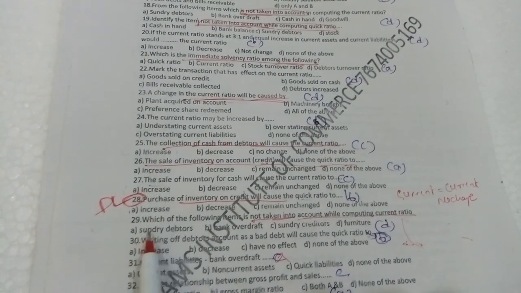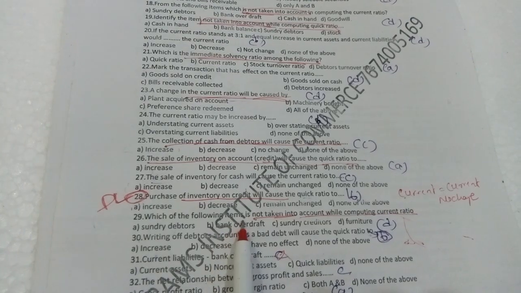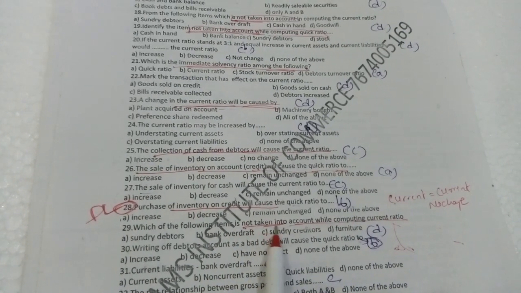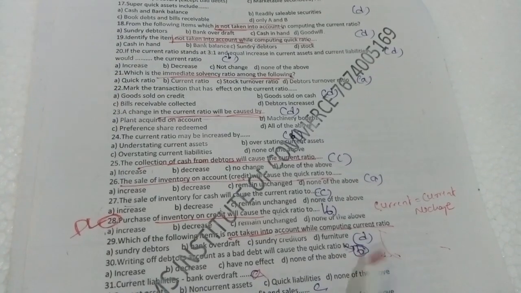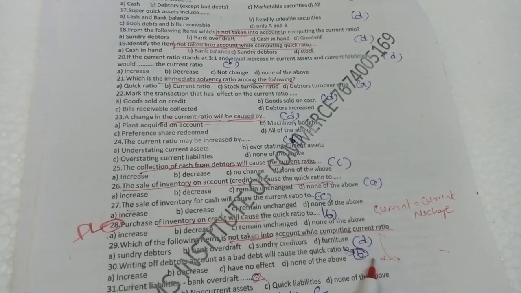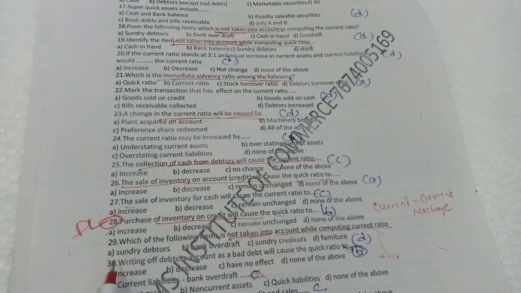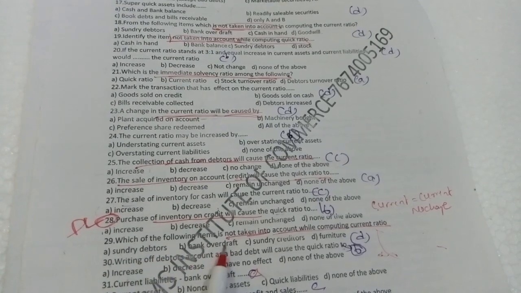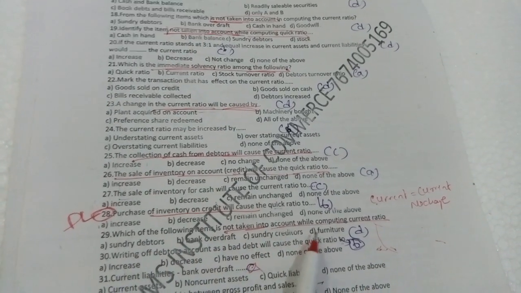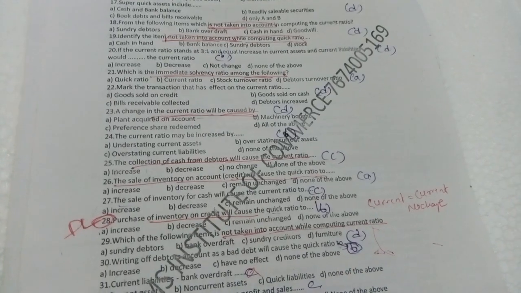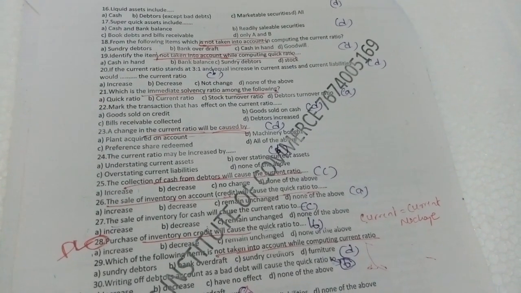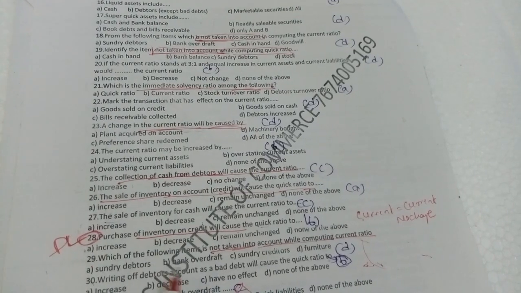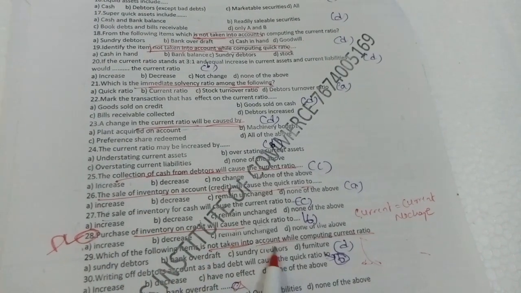29th question. Which of the following items is not taken into account while computing the current ratio? A is sundry debtors, B is bank overdraft, C is sundry creditors, D is furniture. D is the correct answer. This question is given indirectly, so we identify the item that should not be taken into account.